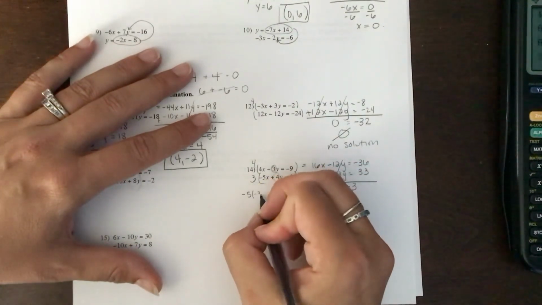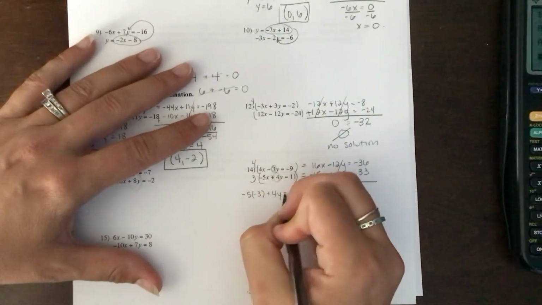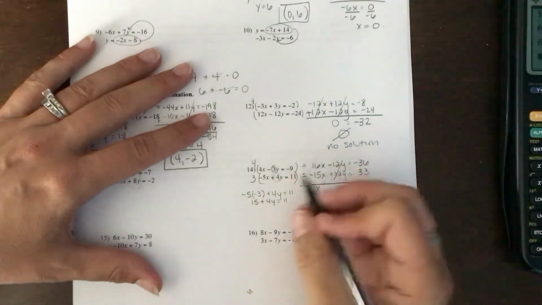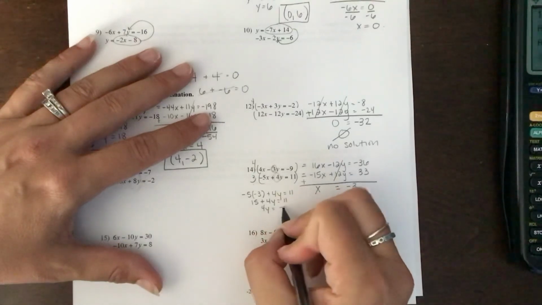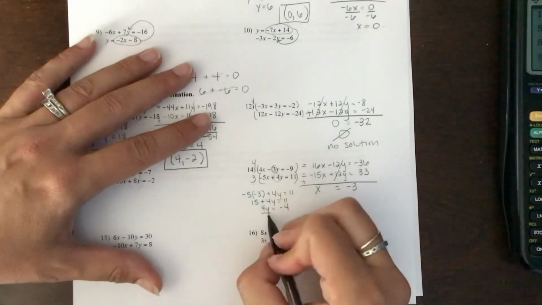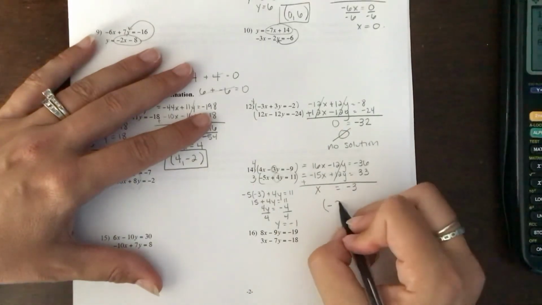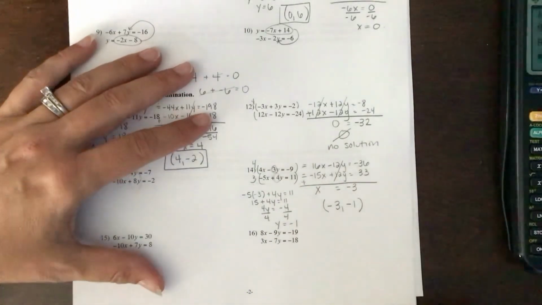Negative 5 times negative 3 plus 4y equals 11. So we have 15 plus 4y equals 11. Subtract 15 from both sides, and you get negative 4. Divide by 4, and we get y equals negative 1. So my solution here is negative 3, negative 1.